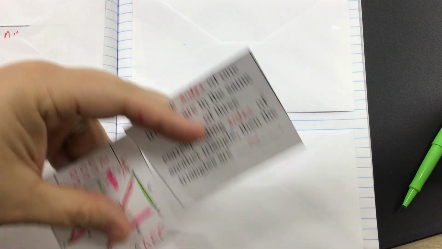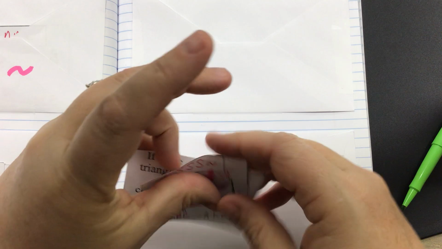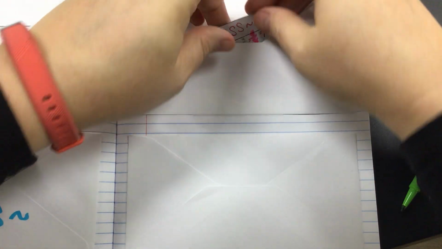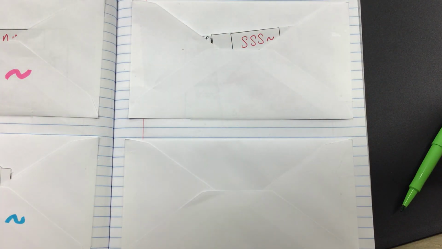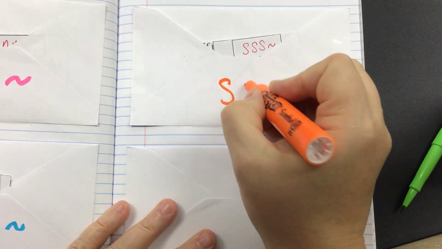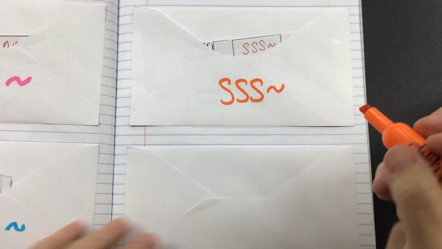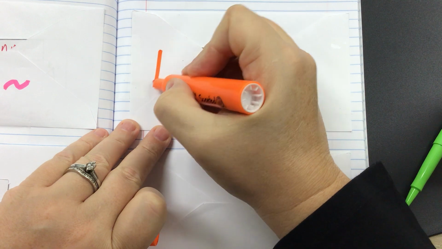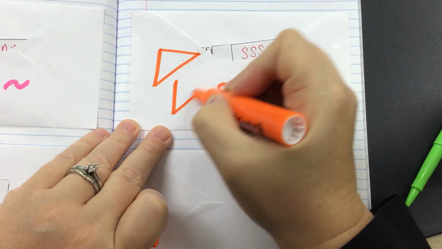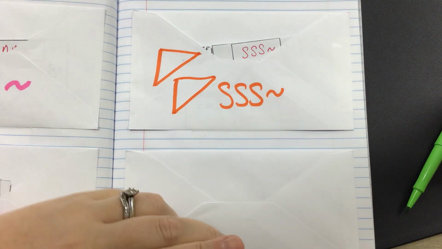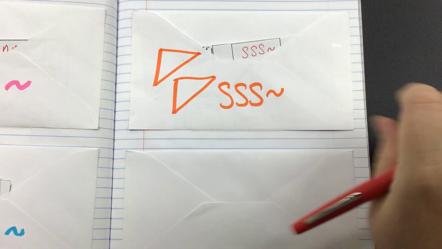So we're going to cut this one into 2 pieces here. We're going to put it, again, in my envelope. And this one, like I said, is going to be SSS, side, side, side. So again, if we were to draw a picture to represent it, so I got 2 triangles here. So we can even draw the one we had in there.